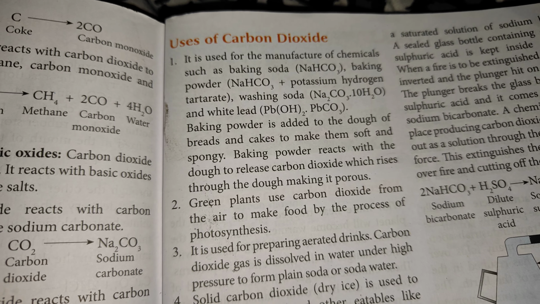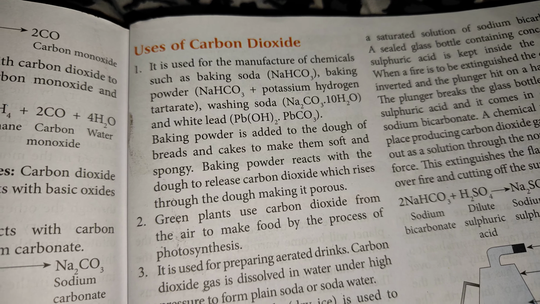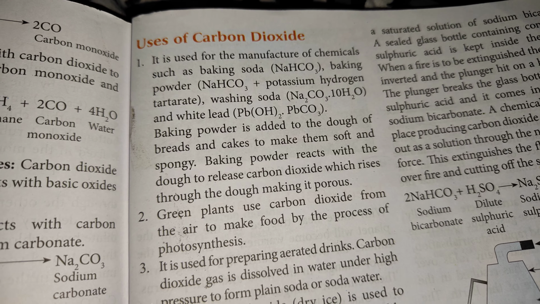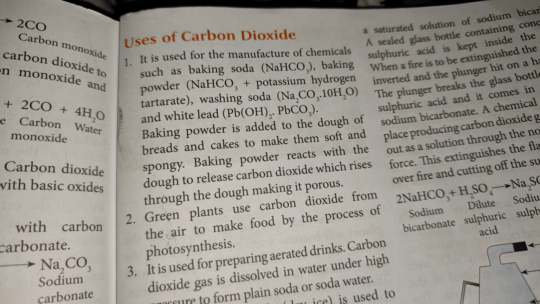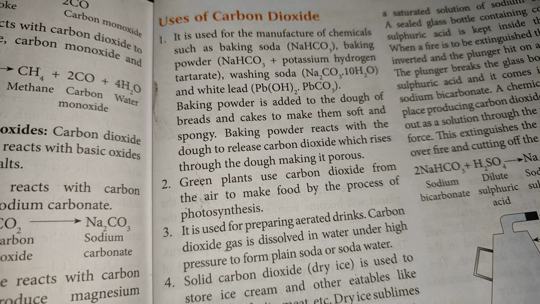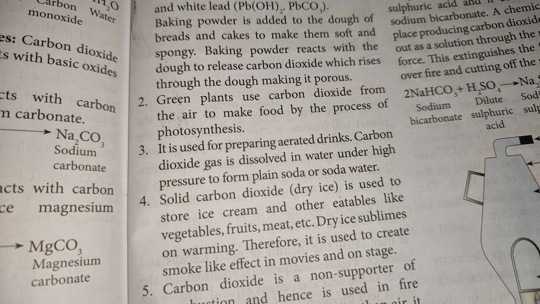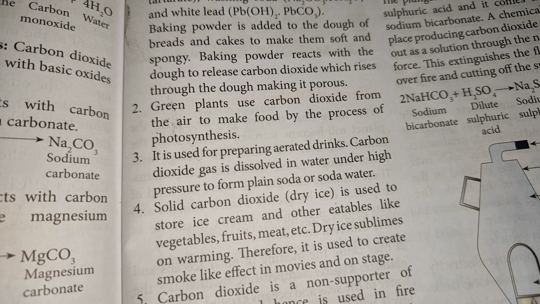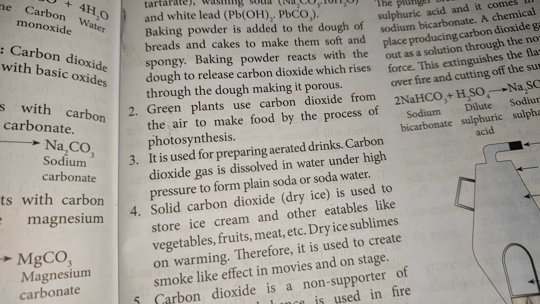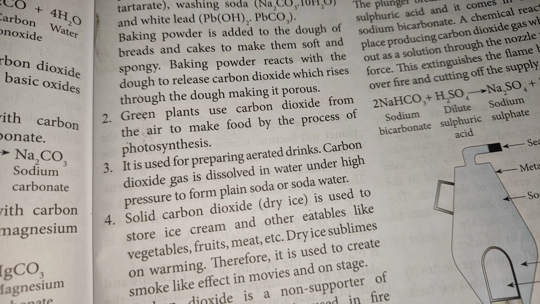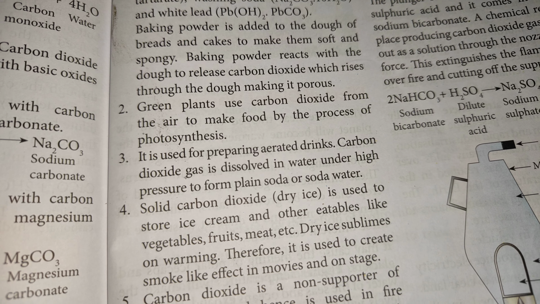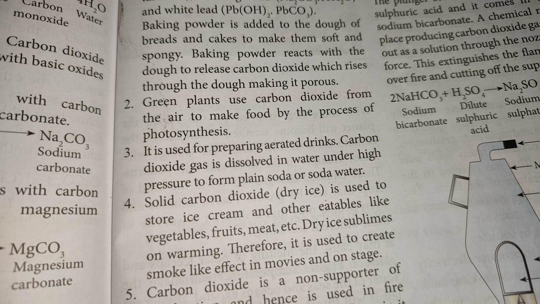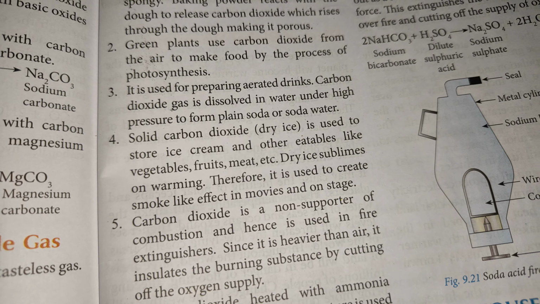Next we have the uses of carbon dioxide gas. So students, carbon dioxide gas is used in the manufacturing of many chemicals like baking soda, baking powder, washing soda, etc. Students, we have been learning that green plants, through the process of photosynthesis, utilize carbon dioxide gas from the air and prepare their food. It is also used in the manufacturing of aerated drinks, and it dissolves in water to form soda water, etc.